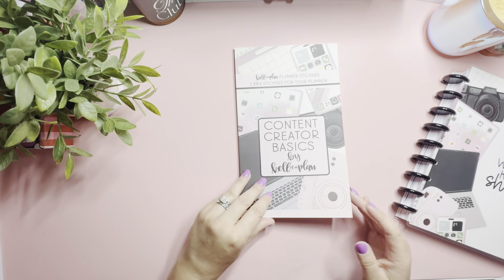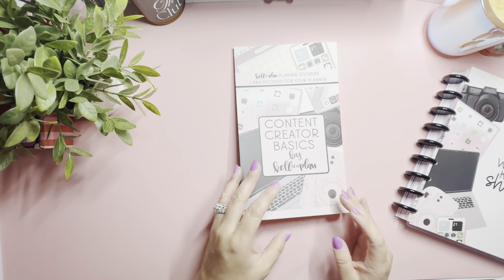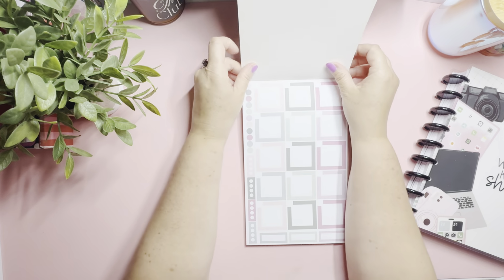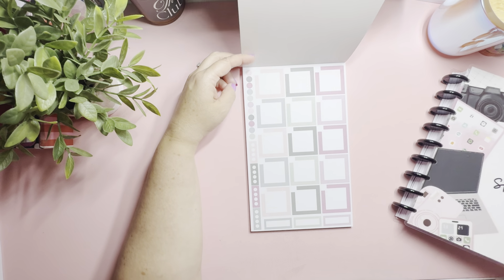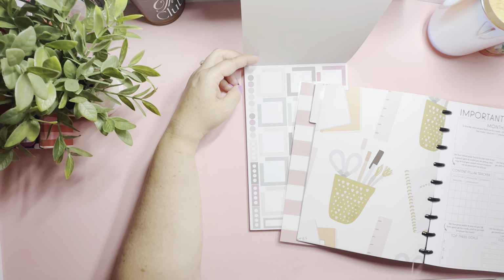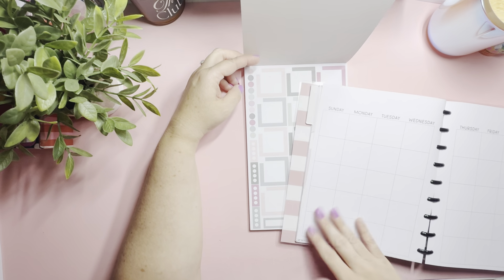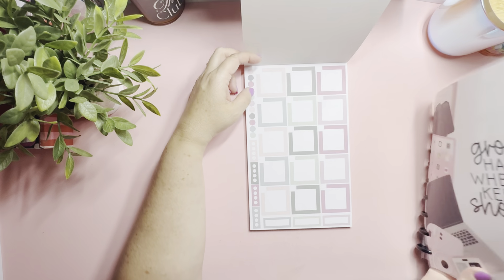So we have Content Creator Basics. And what I love about this is that some of these boxes coordinate with the planner. So first you're going to have your monthly box page. So all of these will fit into your monthly box page. Let me open these up so you can see. So when you have your monthly calendar, these boxes will fit into here if you put the numbers on the different months.